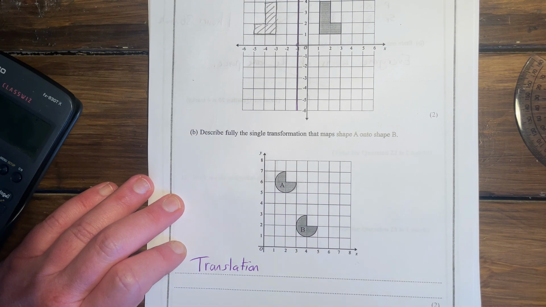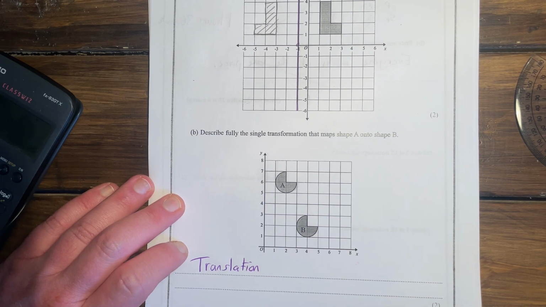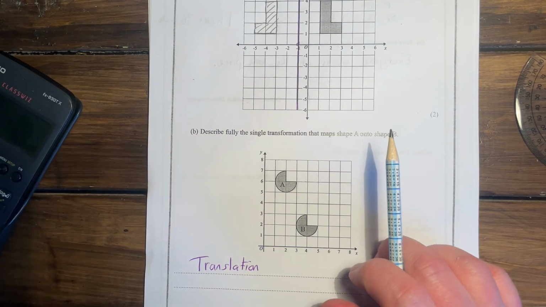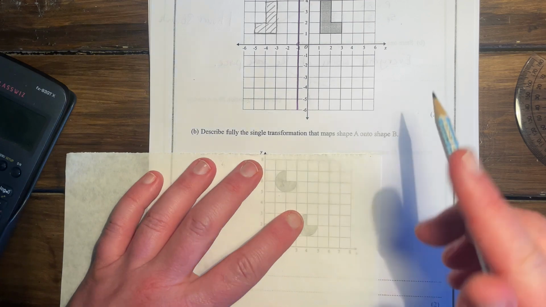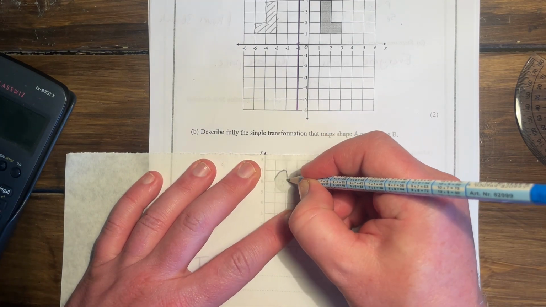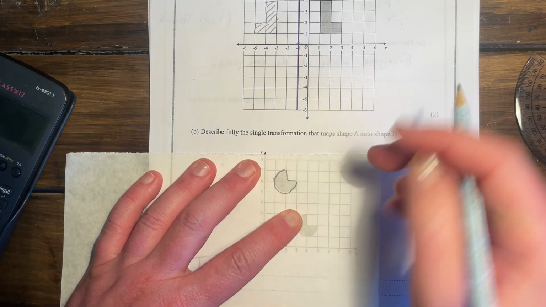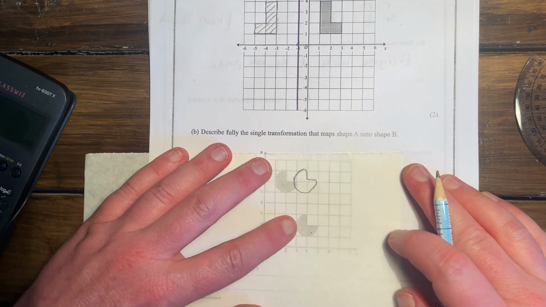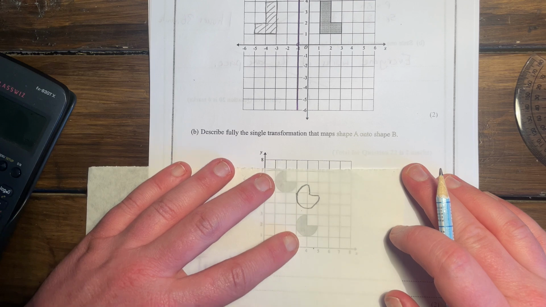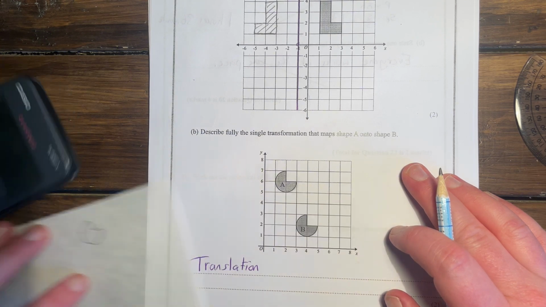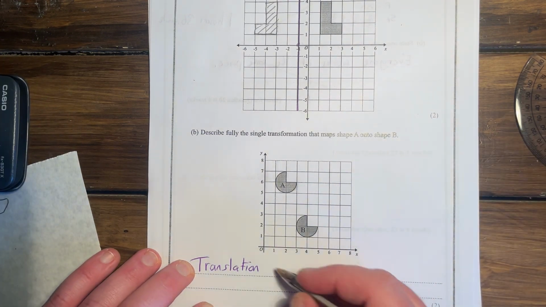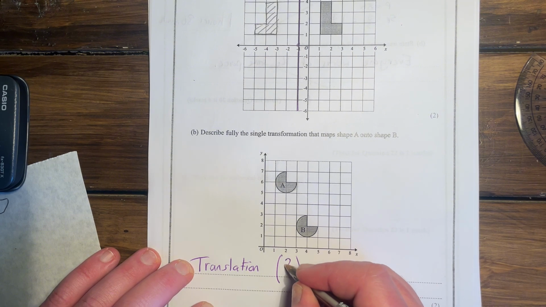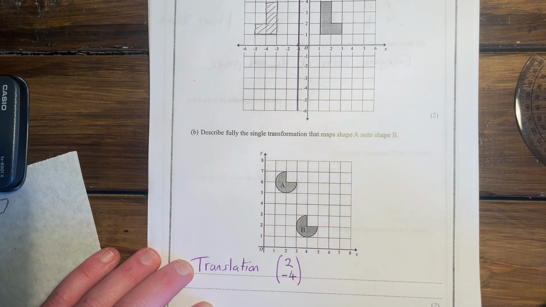A lot of people write transformation in this one. They're called transformations, but this one is called a translation. And in order to do that, you need to know how many squares sideways and up and down it's gone. Again, you don't need tracing paper for this one, but if you don't want to run the risk of counting them, you can always trace over it and just count. So I'm going to go sideways 1, sideways 2, down 1, 2, 3, 4. So sideways twice, downwards 4. So you'd have to write it with a column vector, sideways twice, downwards 4.